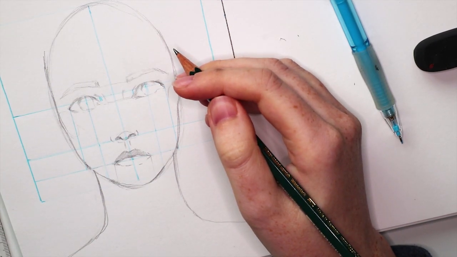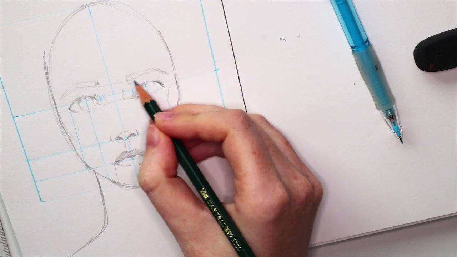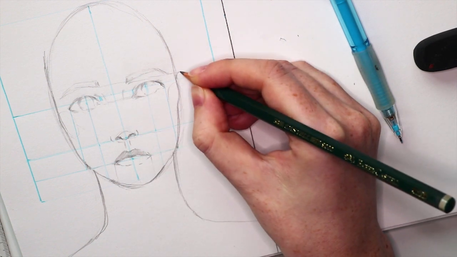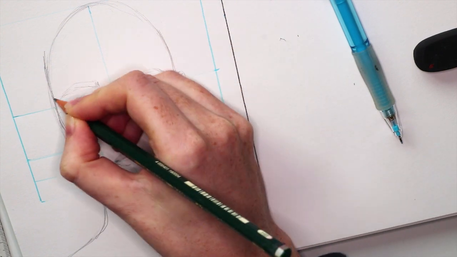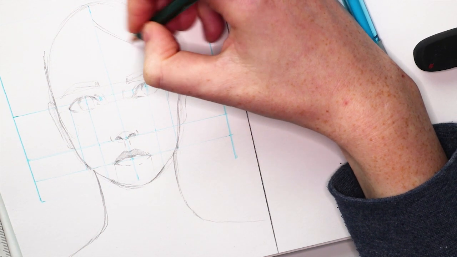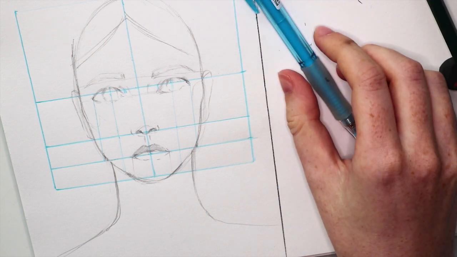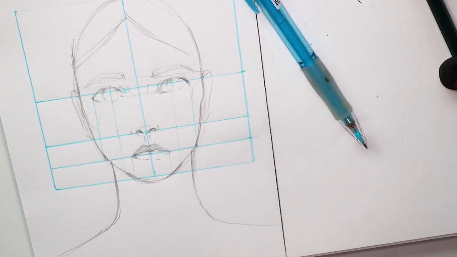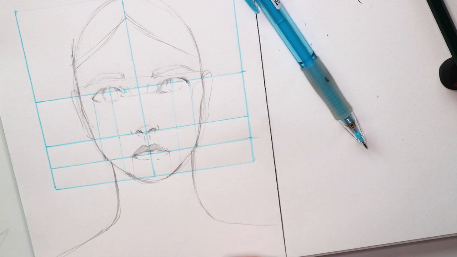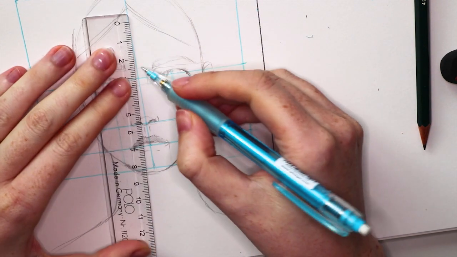Okay, let's do the ears. So basically the ears start from the eyebrow to the nose part. And yeah, there you basically go. So I will just add some shadows to it, so that it doesn't look that boring. And then we can start off with the manga face and what are the differences between this face and the manga face.